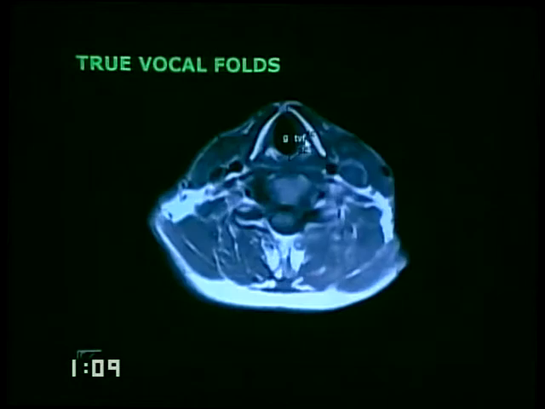The true vocal folds are actually the thyrovocalis muscle. Since it's a muscle, it reflects the signal of muscle. And these make up the true and the false vocal folds. You can assess the anatomy around the true and the false vocal folds.